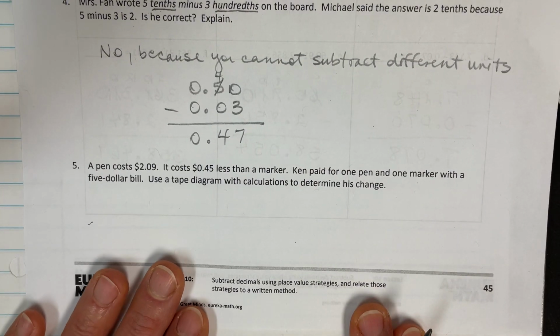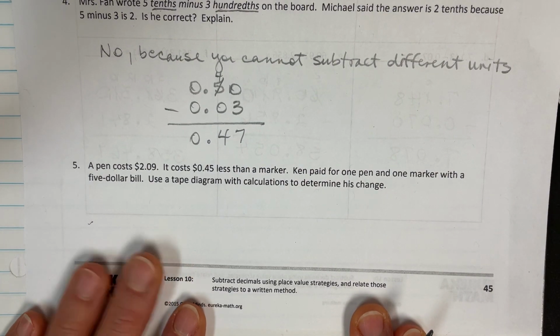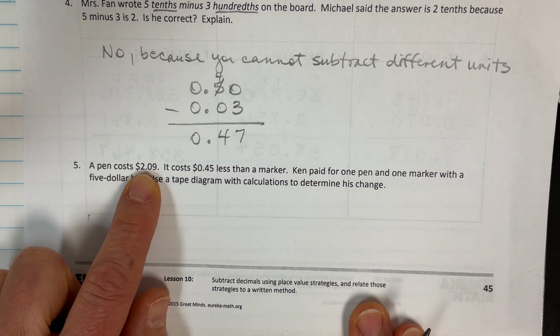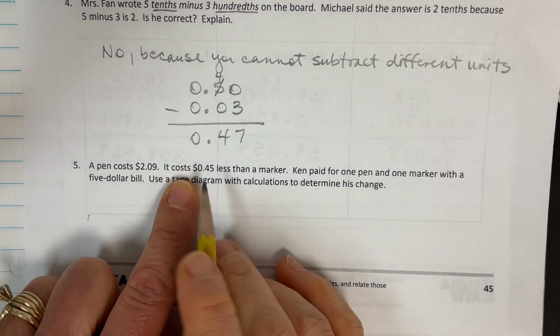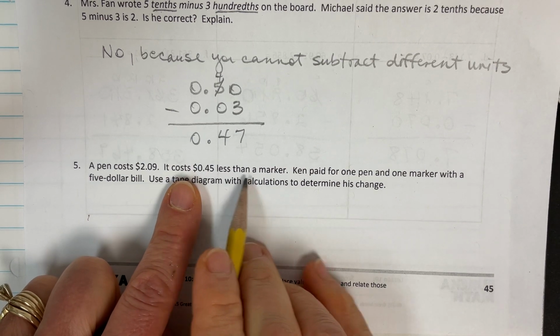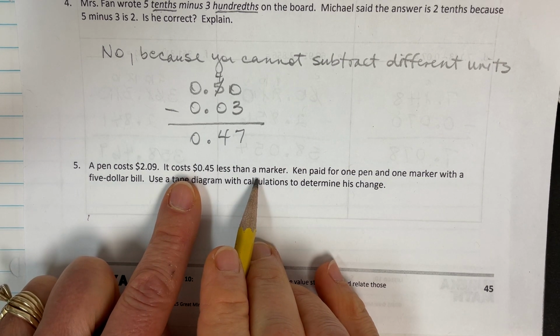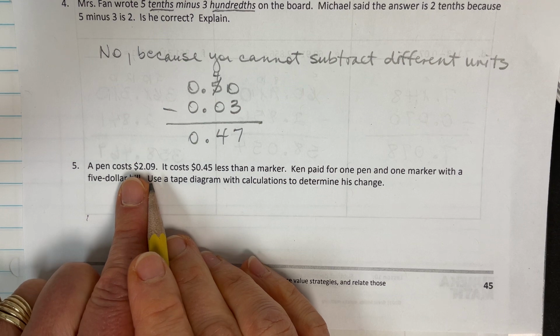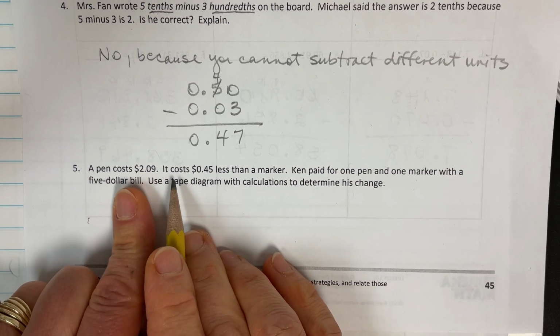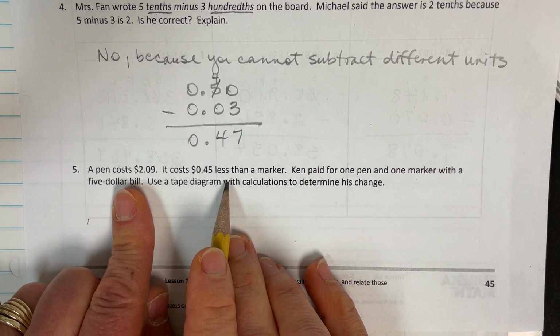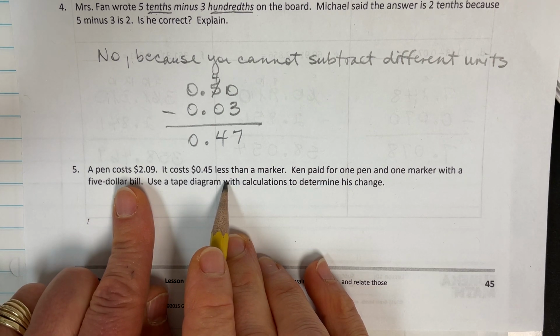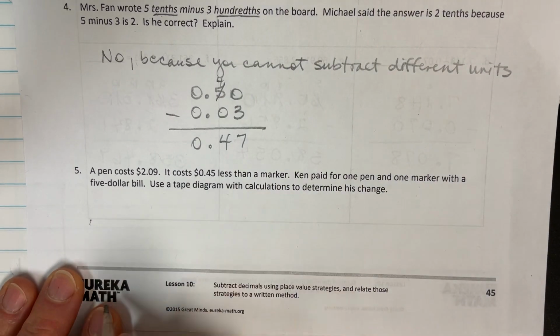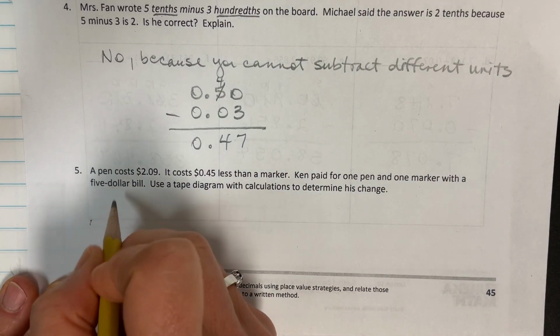Okay, and the last problem. Now you got to really pay attention to this one. Okay, it says a pen costs $2.09. It costs 45 cents less than a marker. So let's think about that for a second. How much would the marker cost? The marker costs more, right? The pen costs $2.09, and that was 45 cents less than a marker. So that means a marker costs 45 cents more than a pen. Okay, so if the marker costs more, to get the marker, I have to add.